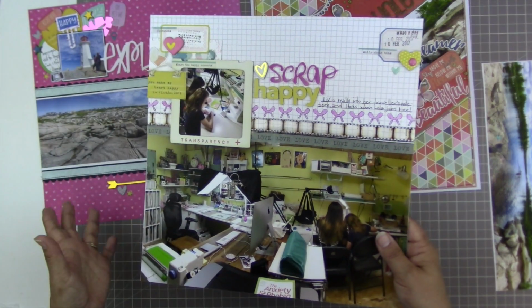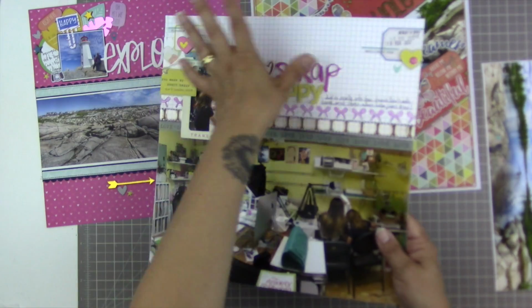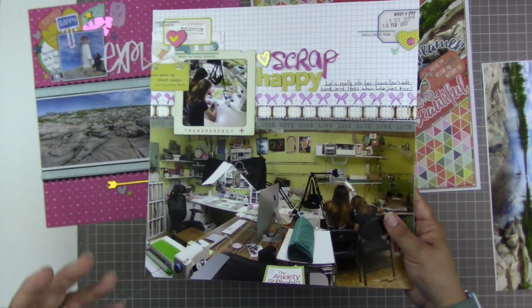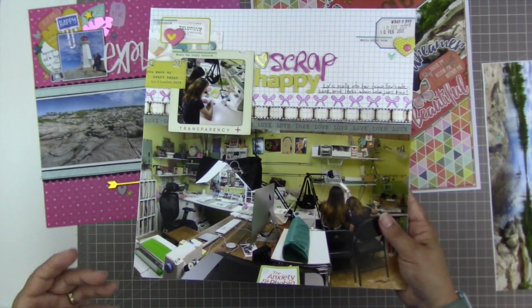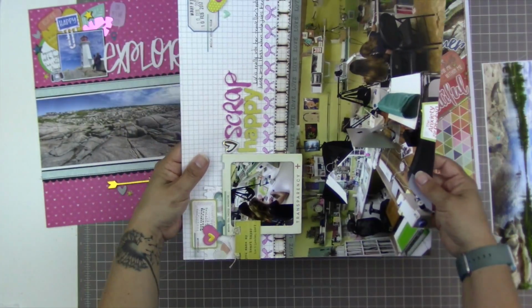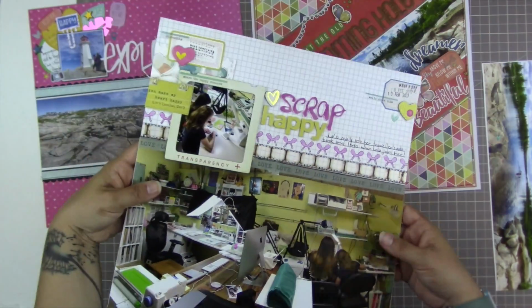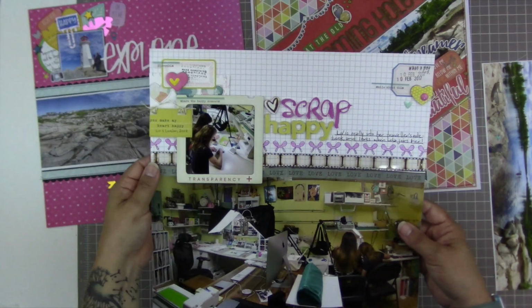It's one of my favorite things to do, is just put the photo on the bottom and scrapbook up here. It's a really easy way to use those large photos that you might have, whether it's professional photos. That would look good like this as well if you had like a professional portrait photo or something. It's one of my favorite go-to designs for large photos.